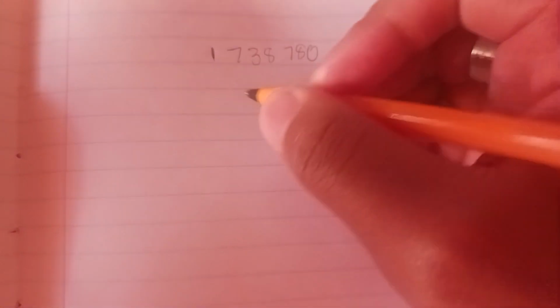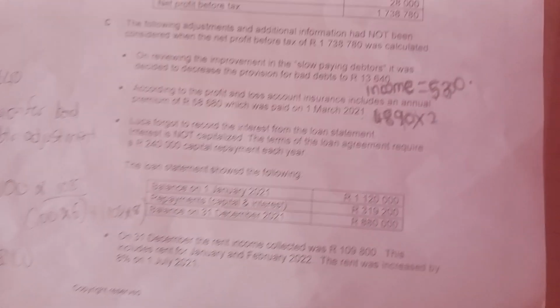Now we go back to the question. So we have this initial amount of 1,738,780. We're just going to plus it because it doesn't fall under that category that I told you guys. So it's plus 5,300, and then we move on to the next one.